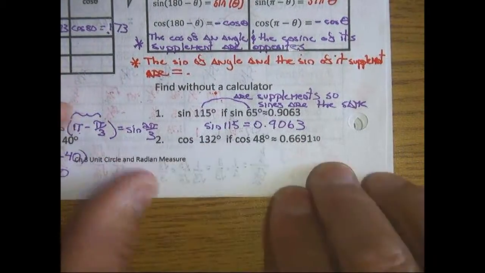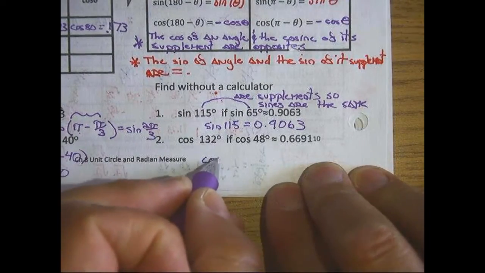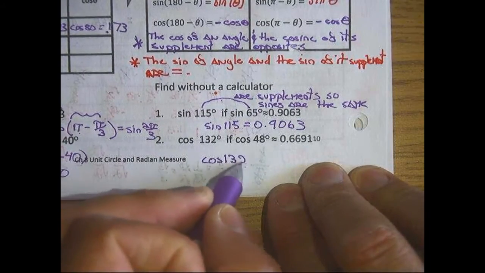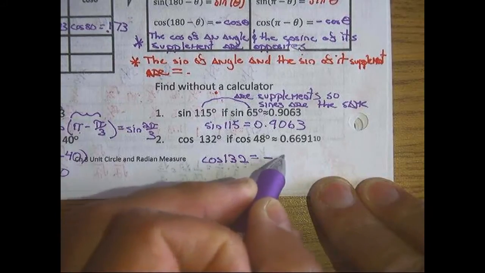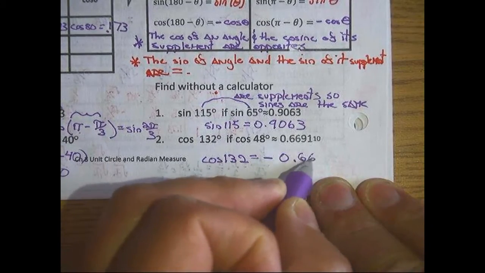And then the cosine of 132 would be the opposite of the sine of 48.